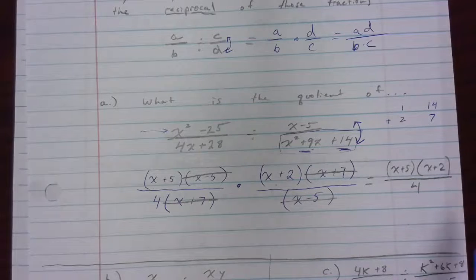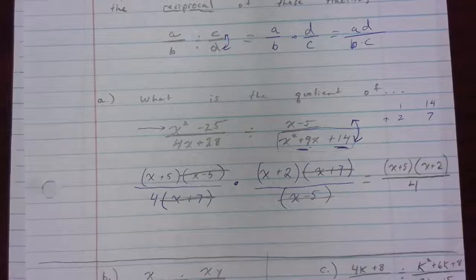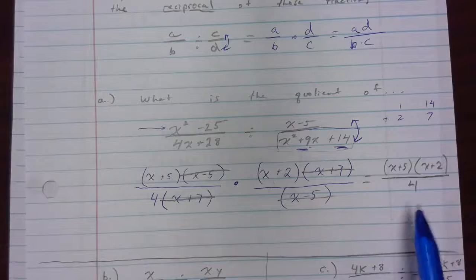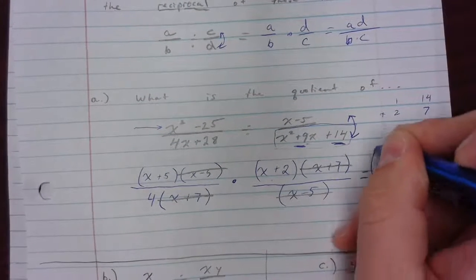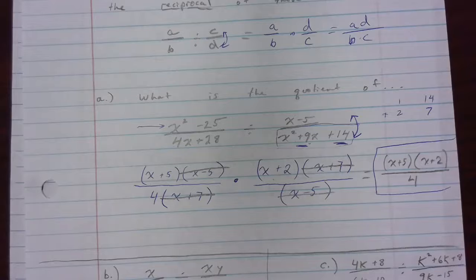But when I look at this, x plus 5 and x plus 2, that doesn't factor down to anything different. The number 4 doesn't factor down to anything different, and I don't have any excluded values. This is my answer. This is a simplified version of that division. This is all the further that we need to go.